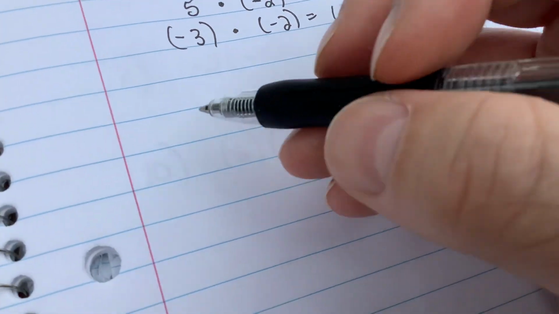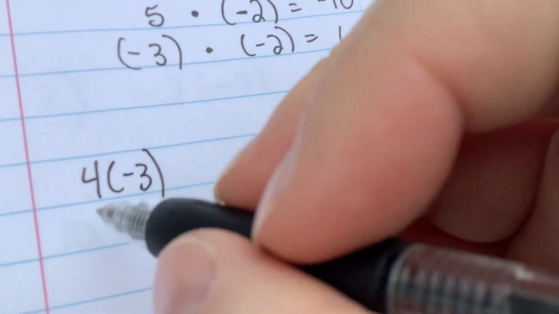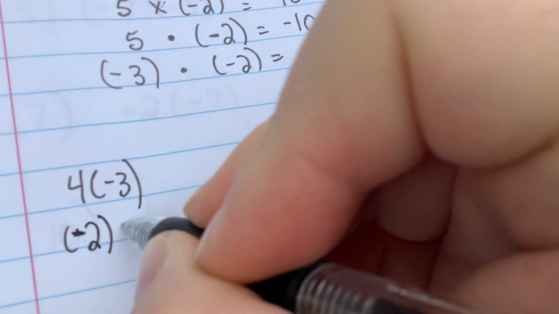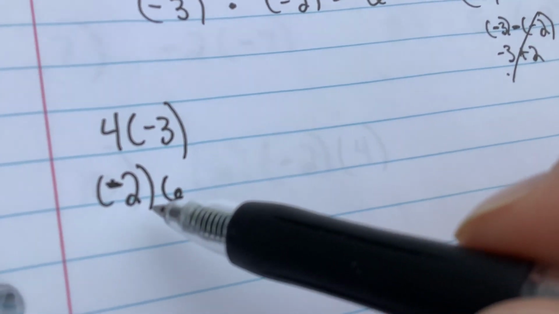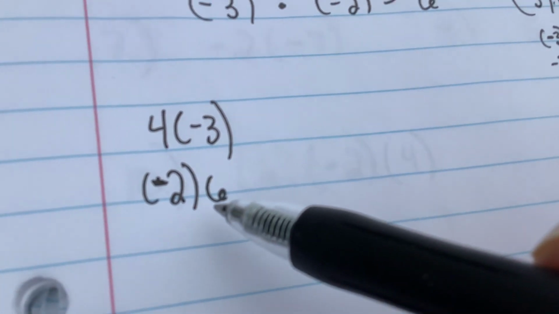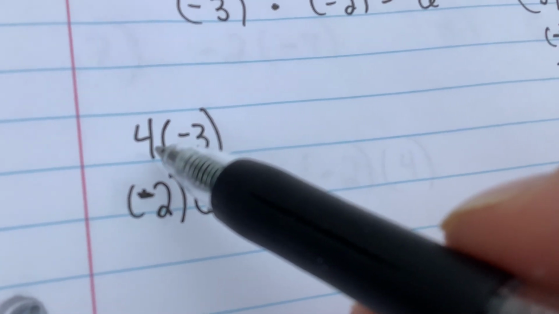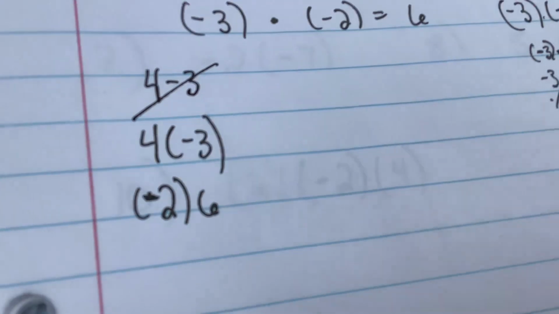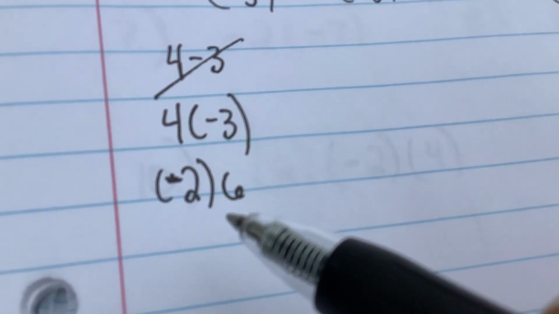So here's a couple other ways that could look. So we may have like 4 times negative 3. Let's do one that looks like this. Negative 2 times 6. It could be on this side of it. Okay. Now, see, this one actually, you can identify it as multiplication a lot quicker because this almost starts to look like 4 minus 3, but if it was 4 minus 3, it would not need the parentheses. But this one, there's no way to think of anything but negative 2 times 6.